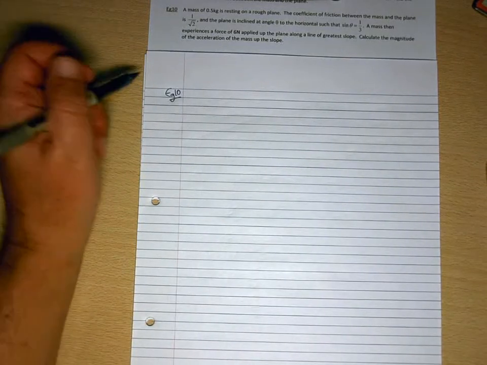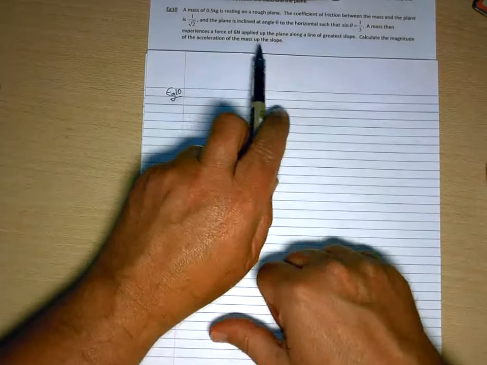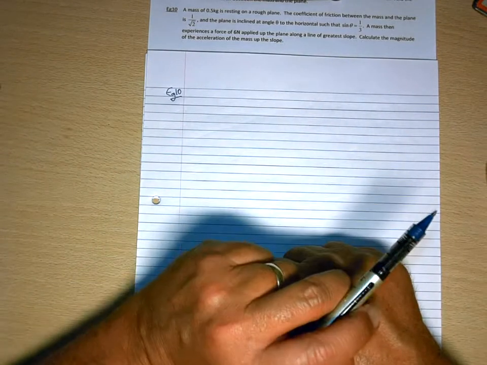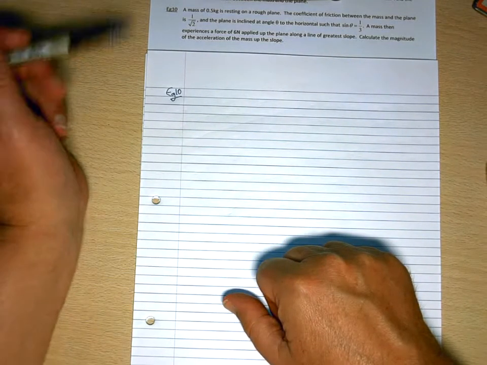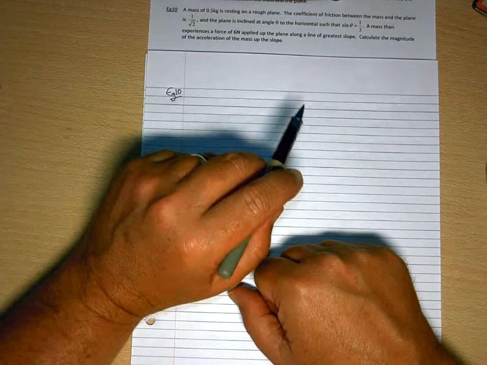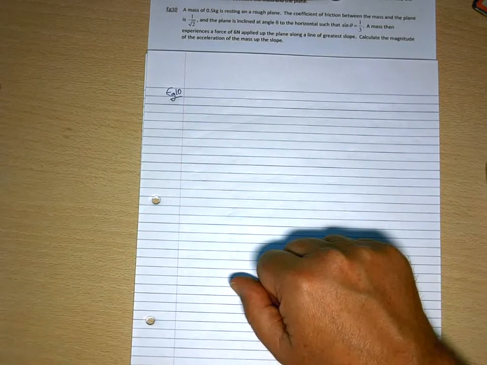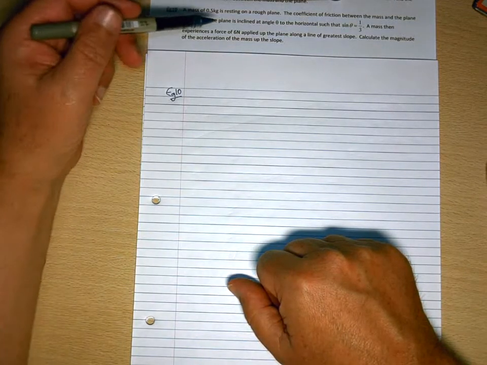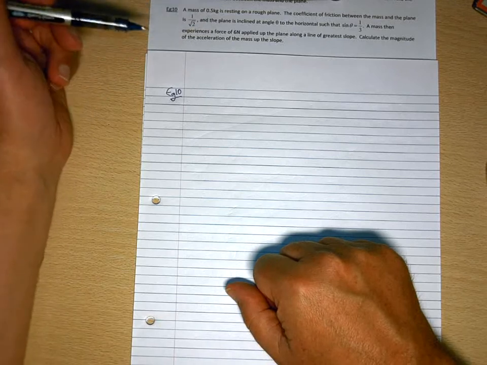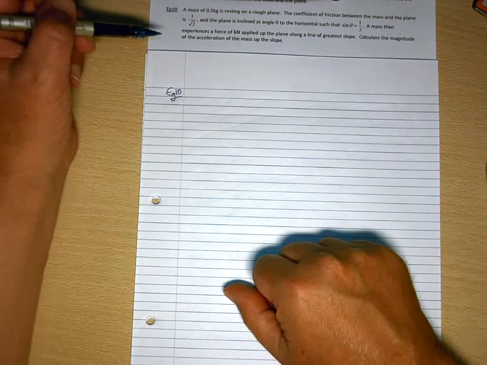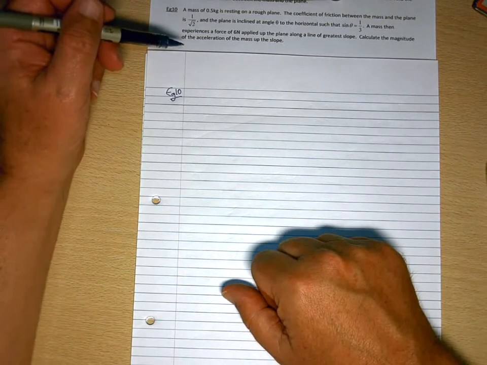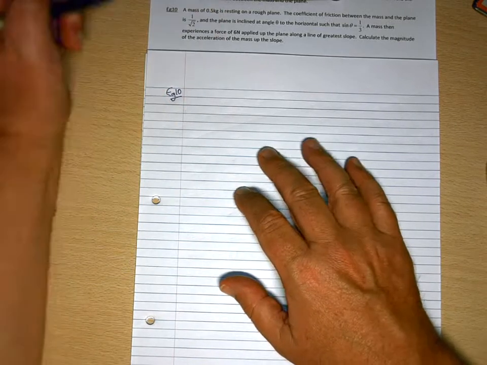Okay, Eg10. A mass of 0.5 kilos is resting on a rough plane. The coefficient of friction between the mass and the plane is 1 over root 2, and the plane is inclined at an angle of theta to the horizontal, such that sine theta is 1/3. The mass then experiences a force of 6 newtons applied up the plane along the line of greatest slope. Calculate the magnitude of the acceleration of the mass up the slope.